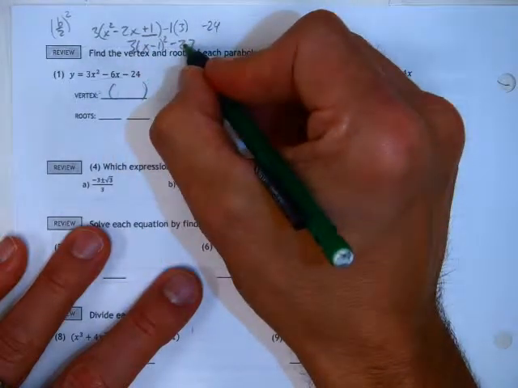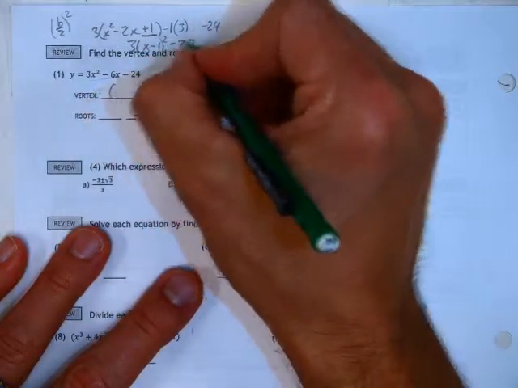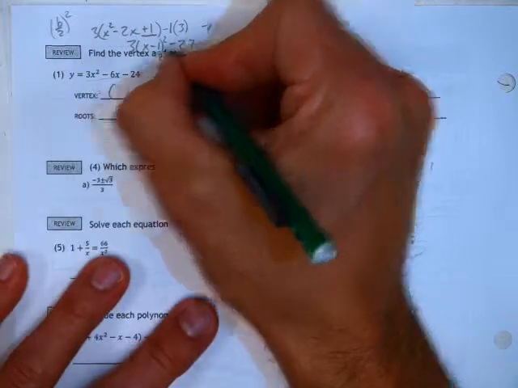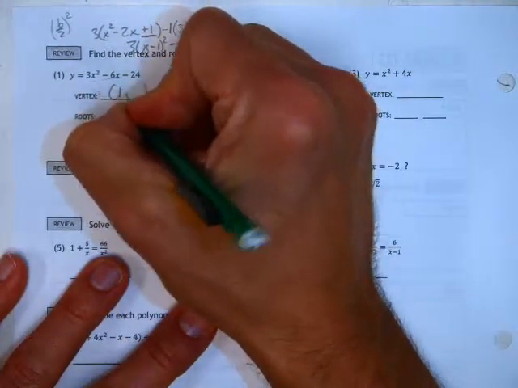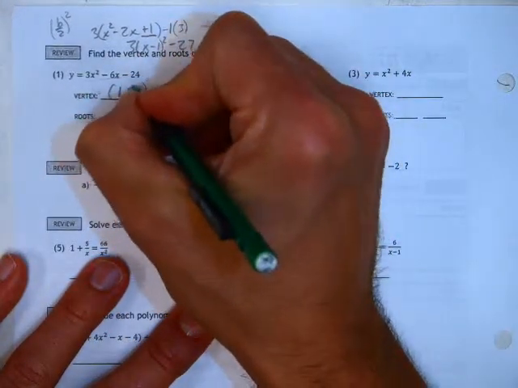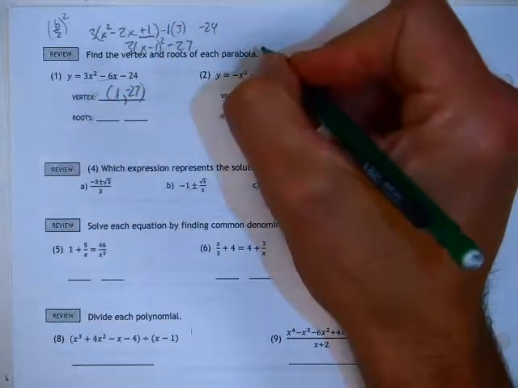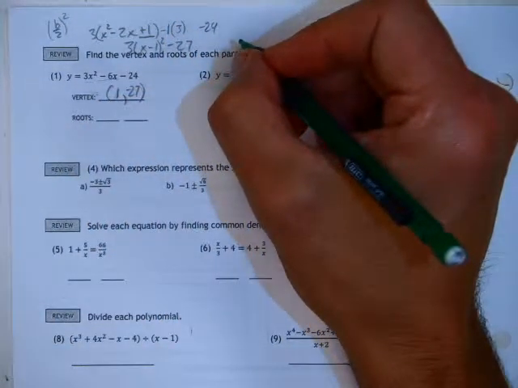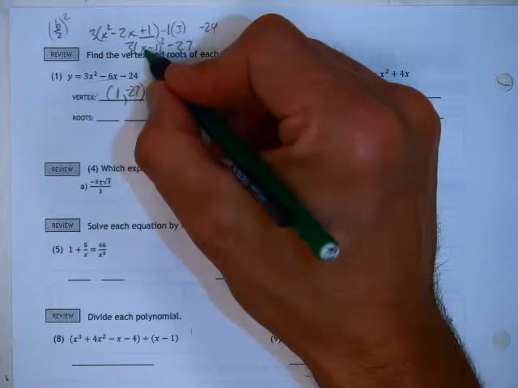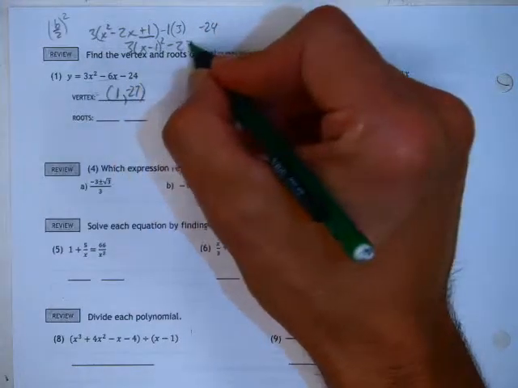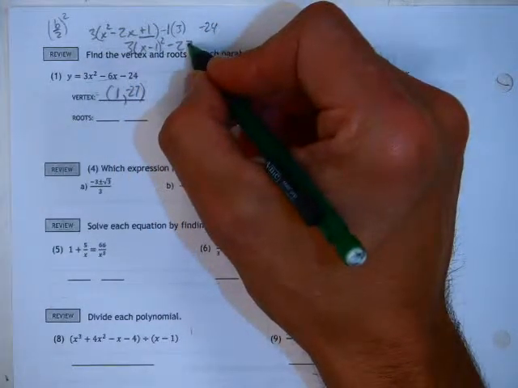That x minus 1 and a negative 27 means that our vertex is going to be at a positive 1 and a negative 27. Okay? You want to change the sign of the variable inside and keep the sign of the number outside.